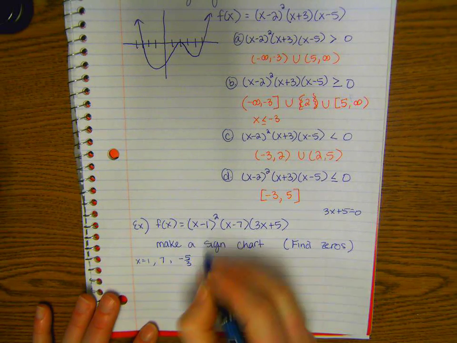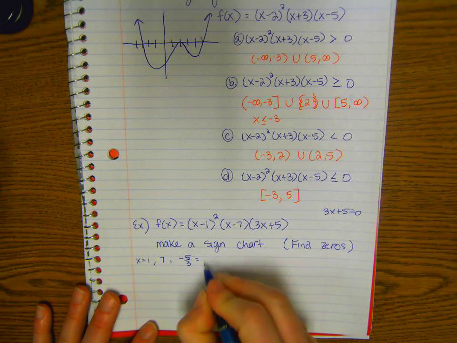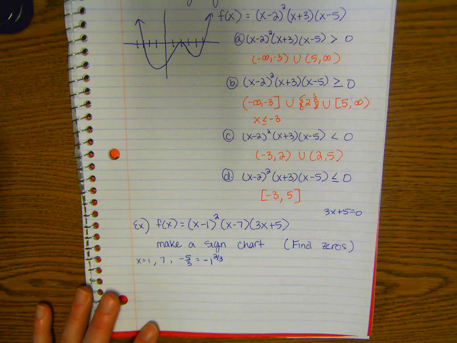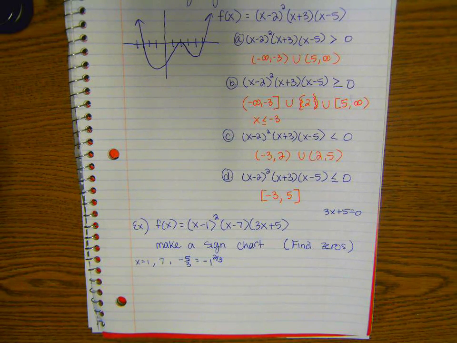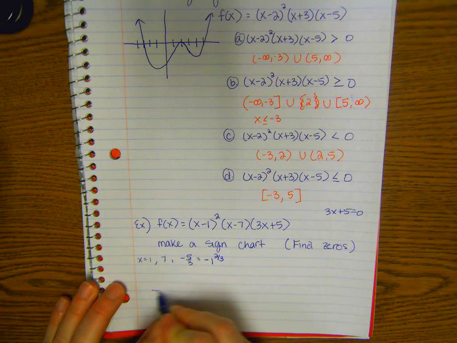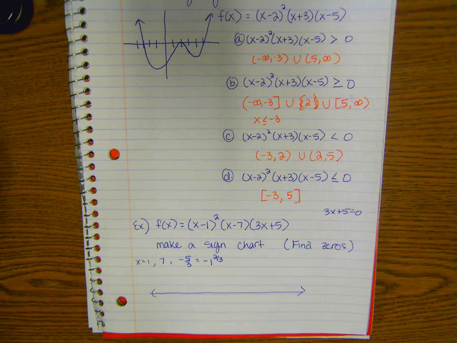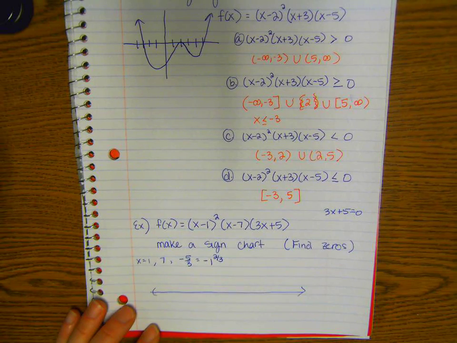That's negative 1 2/3, right? Okay. Now, your sign chart, you should just kind of make a number line, and you're going to put these things on. You don't have to do a scale or anything. You're just going to leave some space in between and put the zeros on from left to right. What's the first zero that occurs from the left? Negative, I'll write it, 1 2/3.